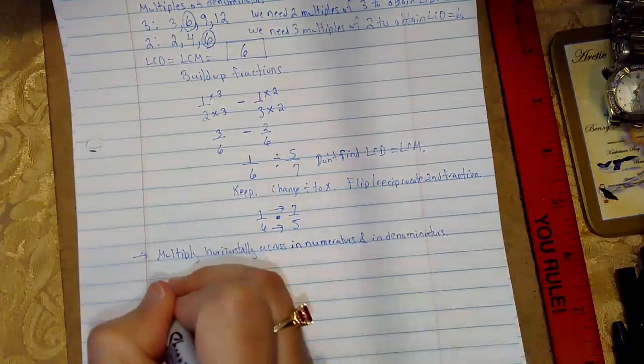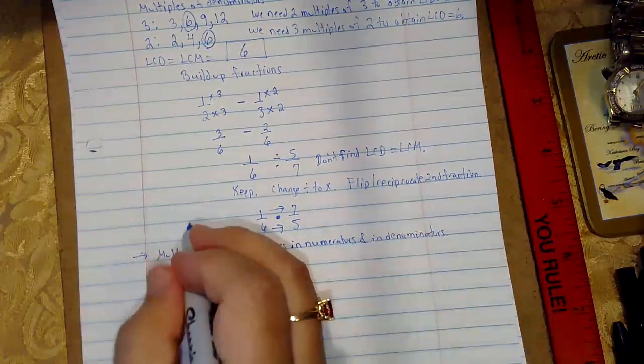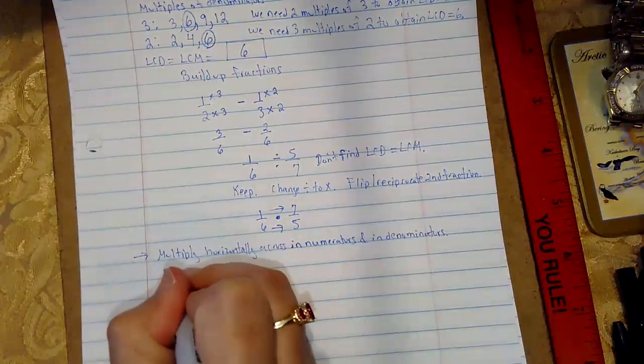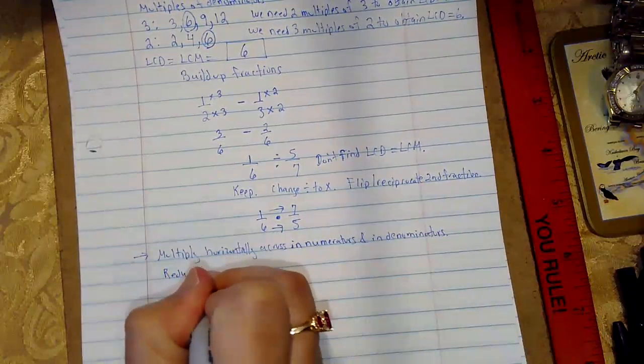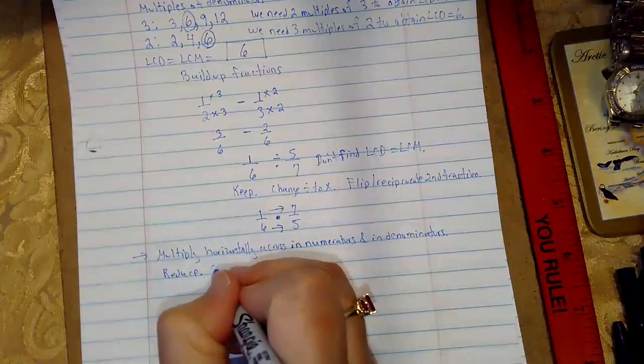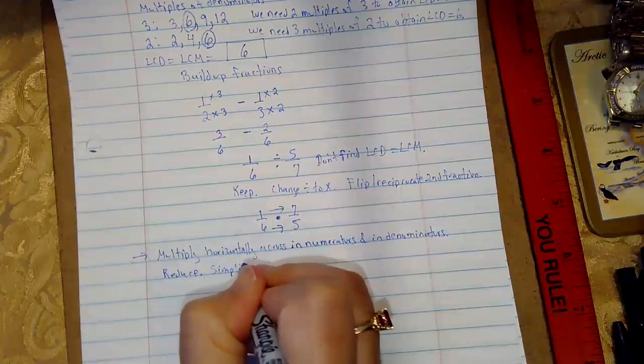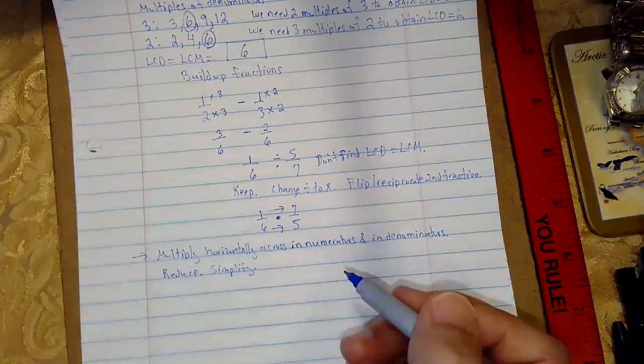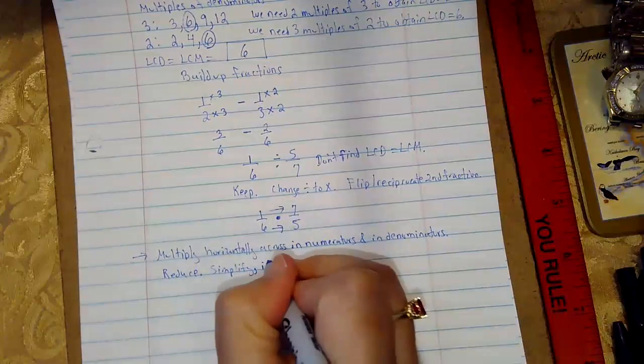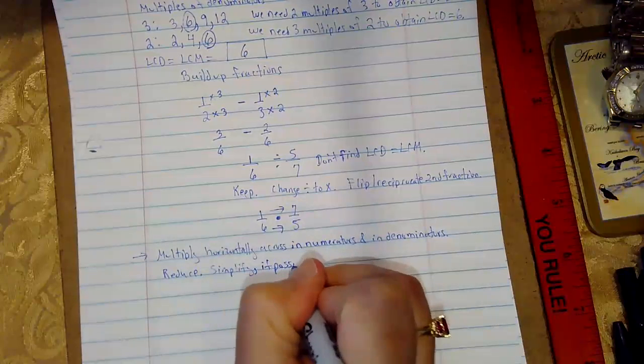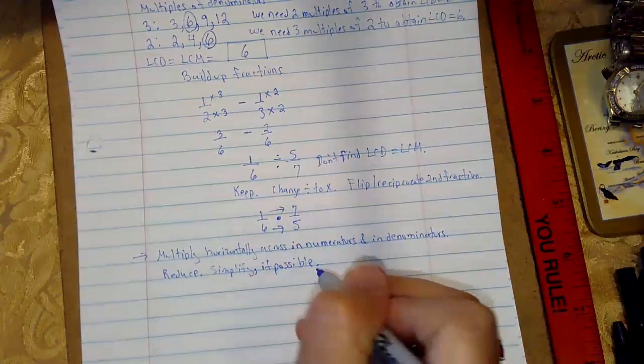And then after you do that, you try to reduce the fraction, or simplify the fraction, if possible. Sometimes you can't reduce it anymore. You can't simplify it anymore.